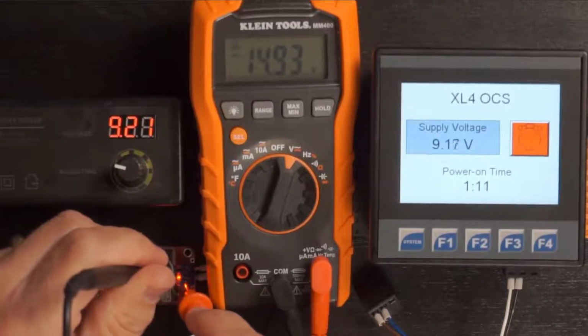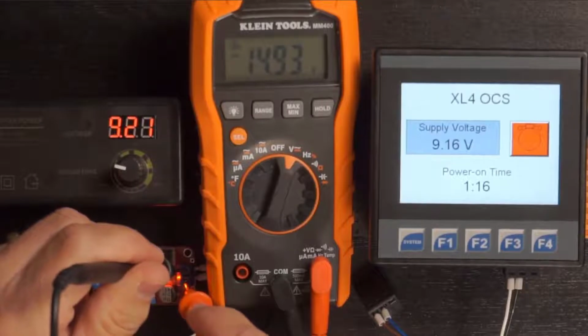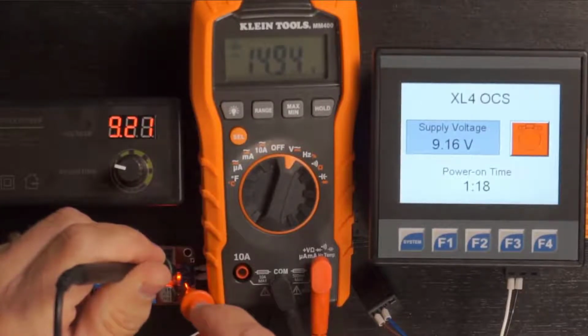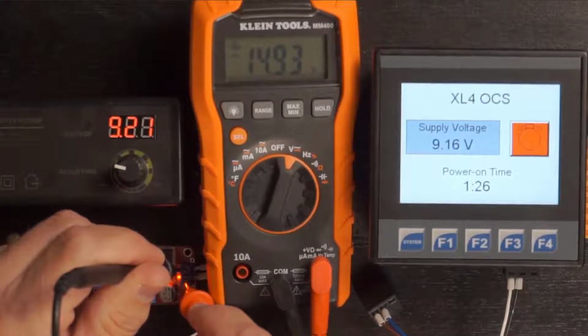Now, the way this regulator works, and a lot of them work this way as well, is there's a potentiometer, or at least some level of adjustment for the output voltage. So even though the supply voltage is currently about 9.16 volts, okay, there's a little difference in the readout between the OCS and the supply itself, but it's around 9.2 volts.